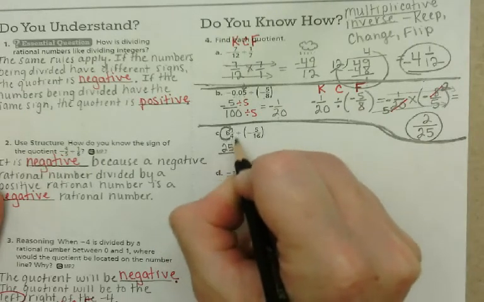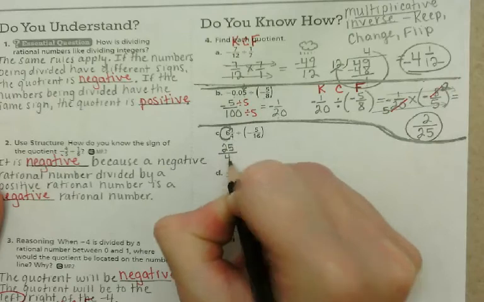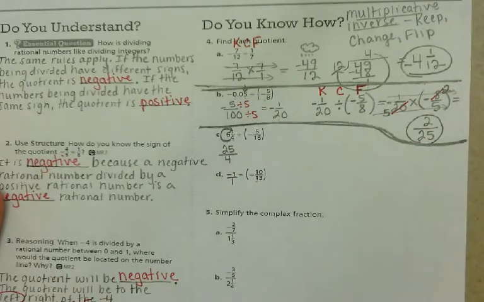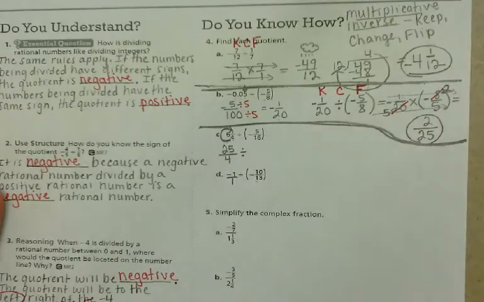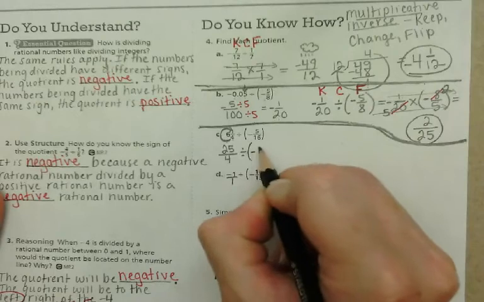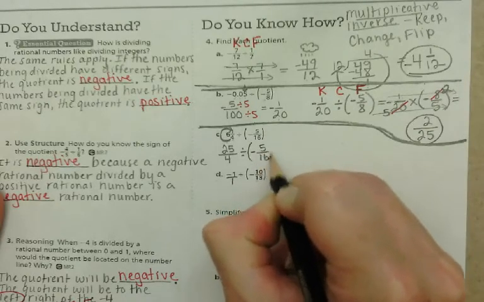And since we're working in fourths, we want our improper fraction to be in fourths as well. We're going to bring down the division symbol. This number is in the correct format, so we're going to bring that down.